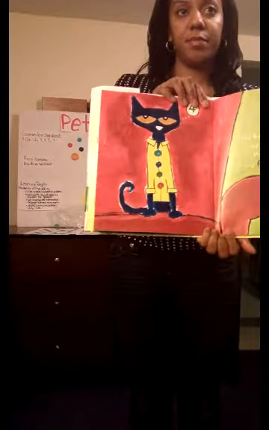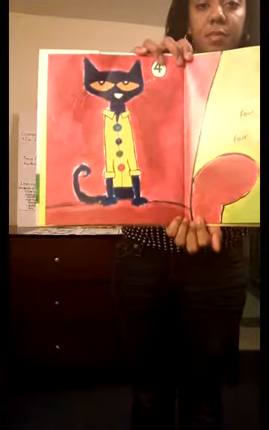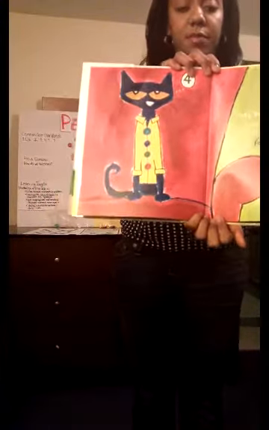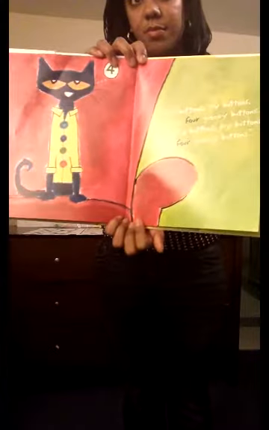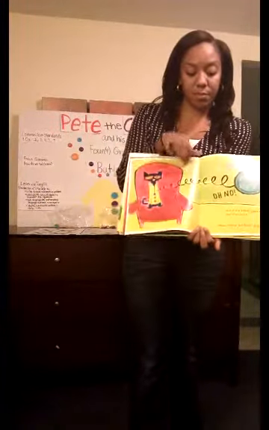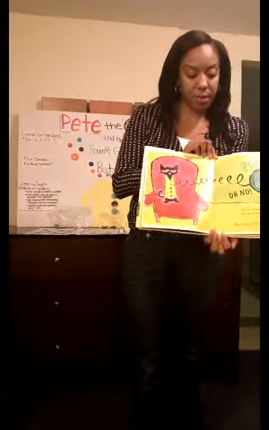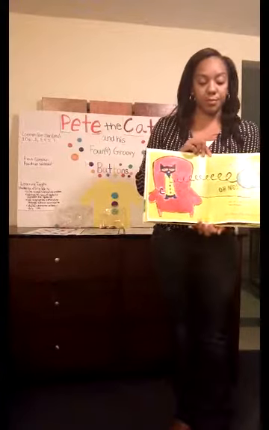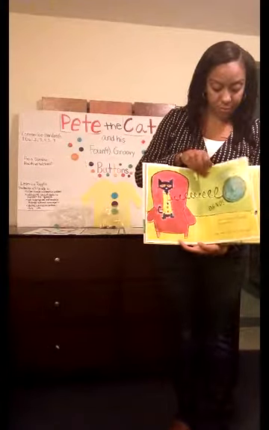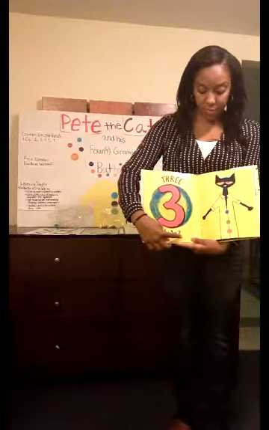My buttons, my buttons, my four groovy buttons, my buttons, my buttons, my four groovy buttons. Oh no! One of the buttons popped off and rolled away. How many buttons are left? 3. 4 minus 1 equals 3.